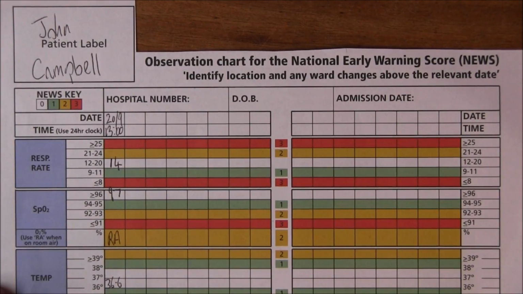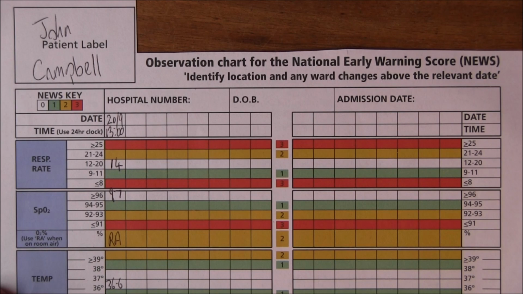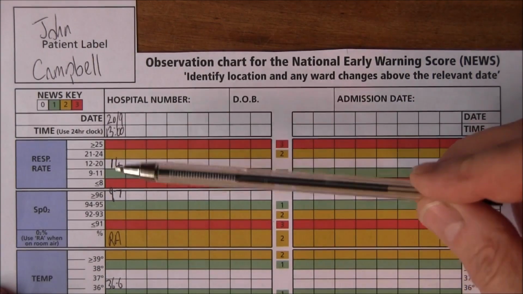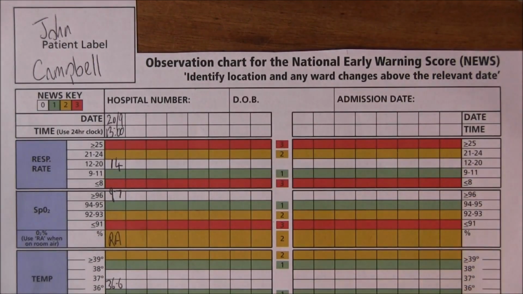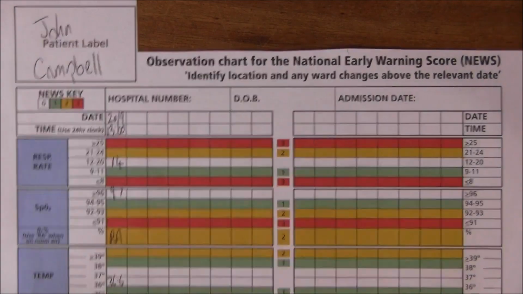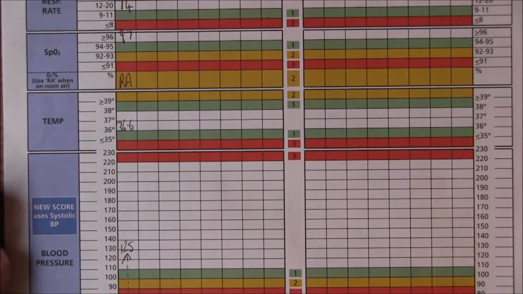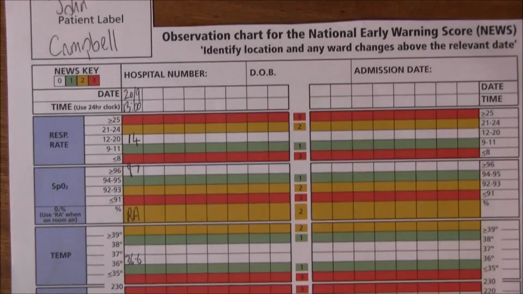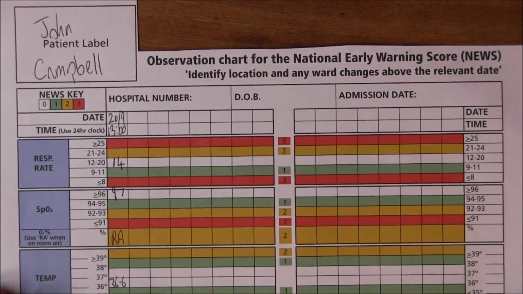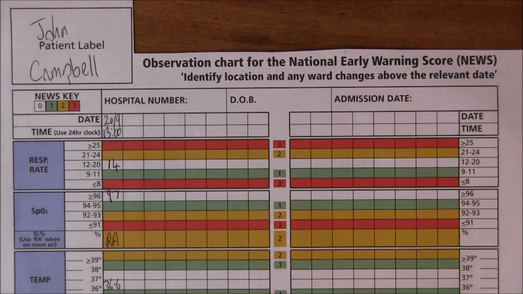Now, carrying on with our thinking about the National Early Warning Score, we want to think about some things that can cause high and low changes to particular parameters. So why might the respiratory rate increase? Why might it decrease? Why might the temperature increase, or why might it decrease? So things that can cause highs and lows, variations of the parameter that we're considering. And basically there's two reasons this can happen.